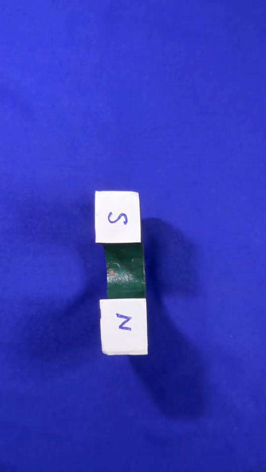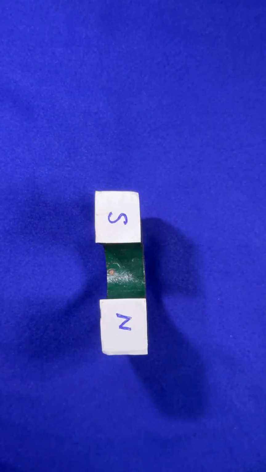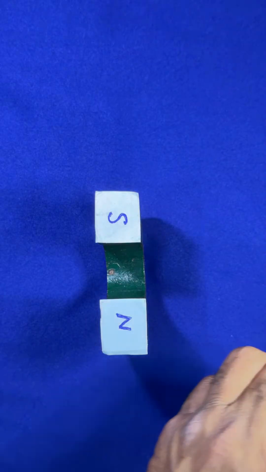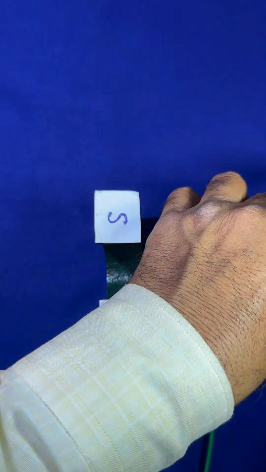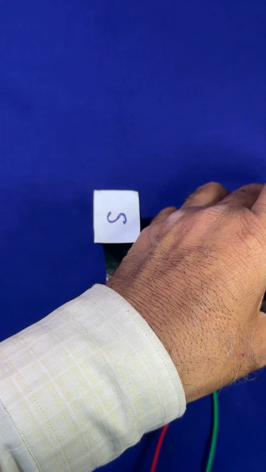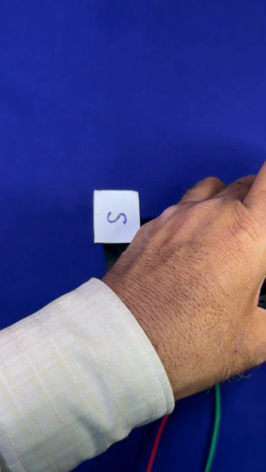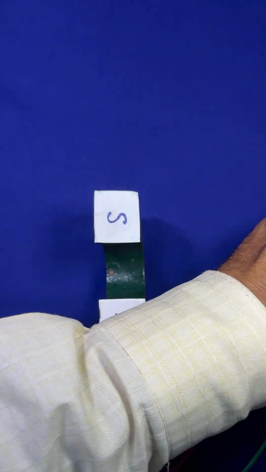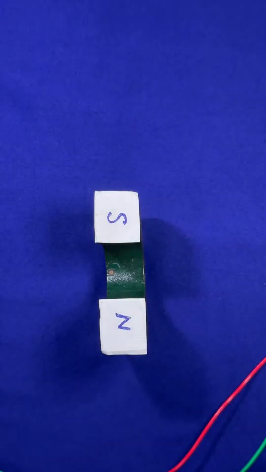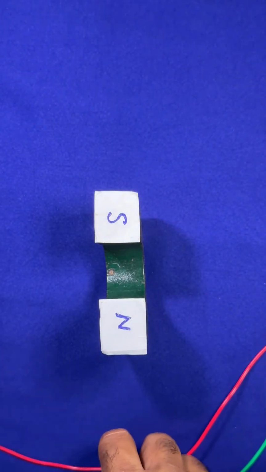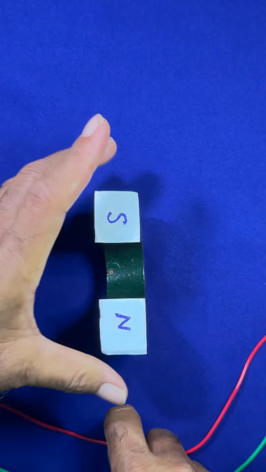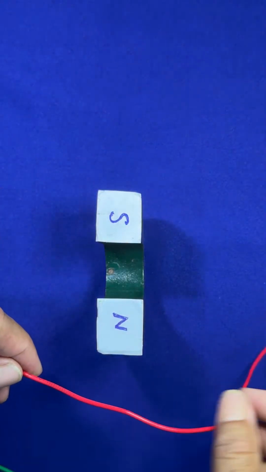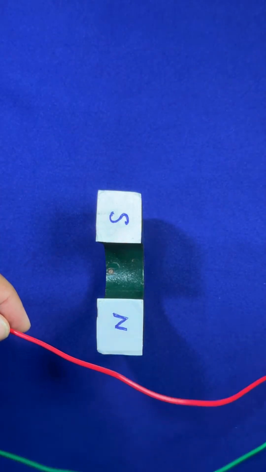I shift my power pack to a distance because I need space for performance, and this is hot, so I have to keep it a little away. Thereafter, I'll be placing the conductor at particularly this point.